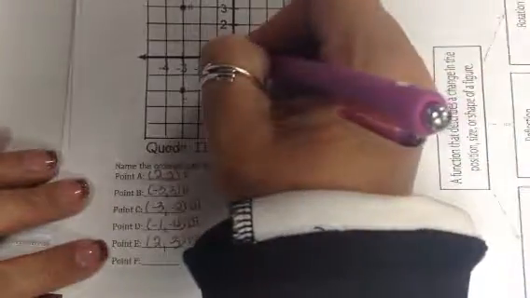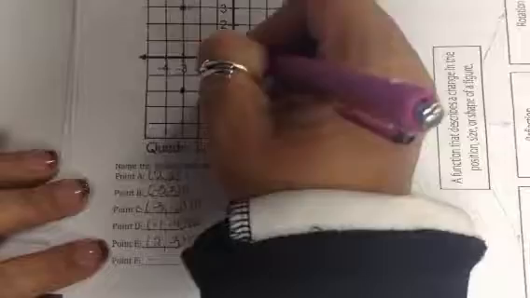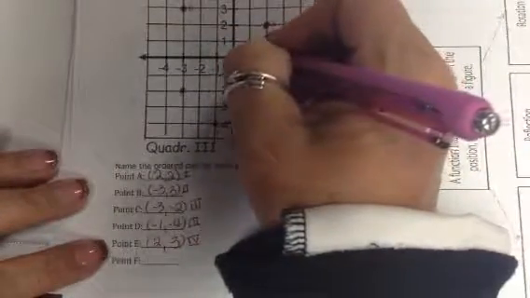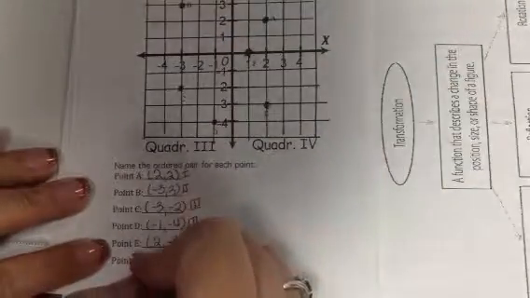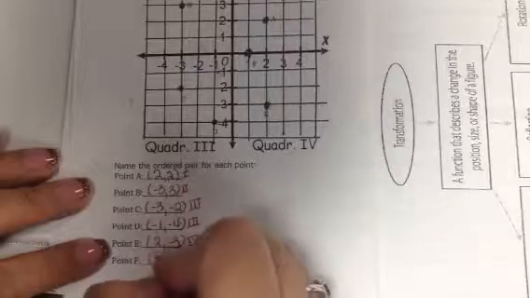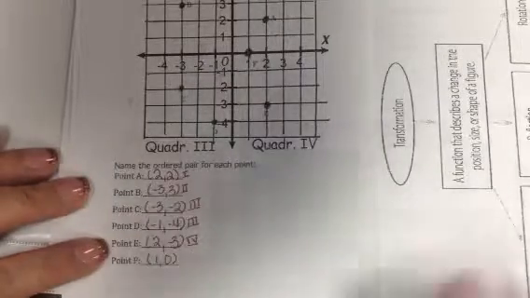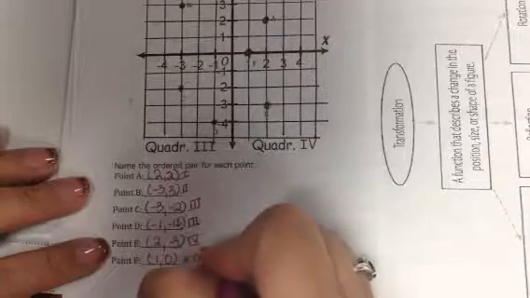And then F is sitting right here, which means we are going over 1 on the X and nowhere on the Y. So we're going to go 1, 0. And you notice that that's not really in a quadrant, it's just on the x-axis.